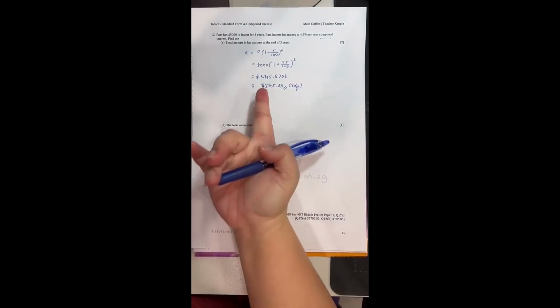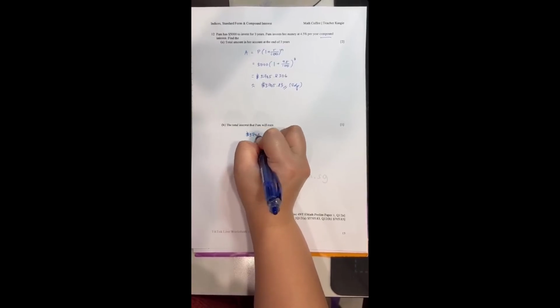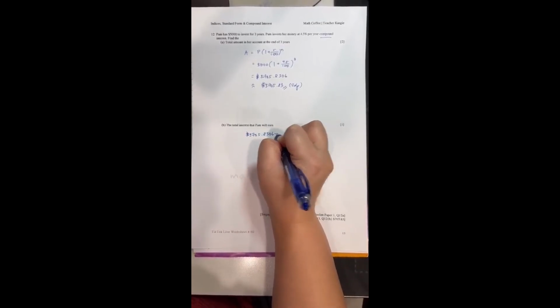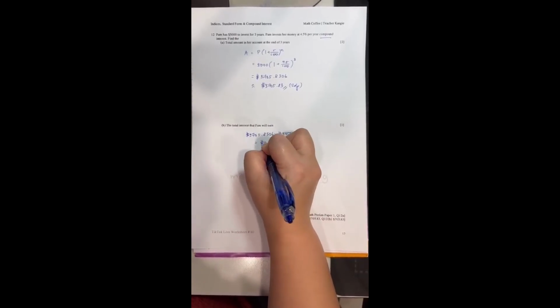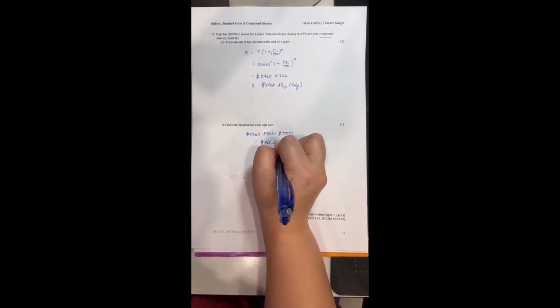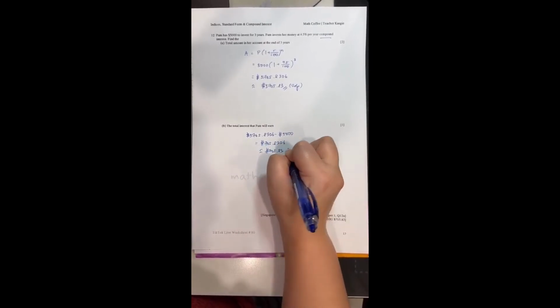Next, the total interest that Pam will earn. This one very straightforward. It's just this one minus the principal. So it will just be 5705.8306 minus away the 5,000. So the interest is simply 705.8306, round off to 2dp, 705.83, 2dp. Done.